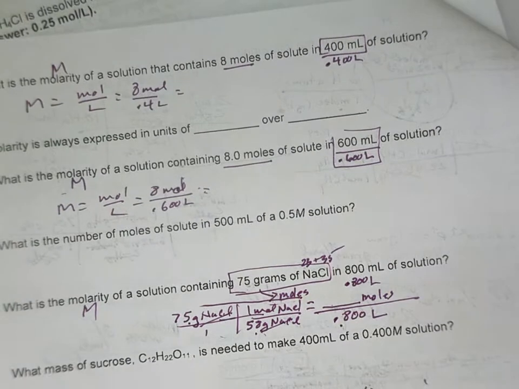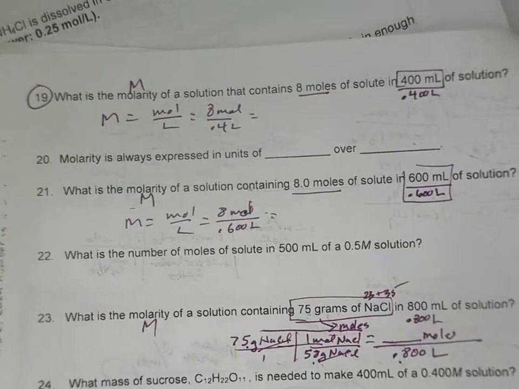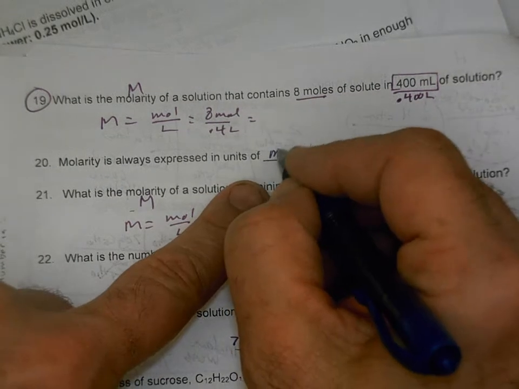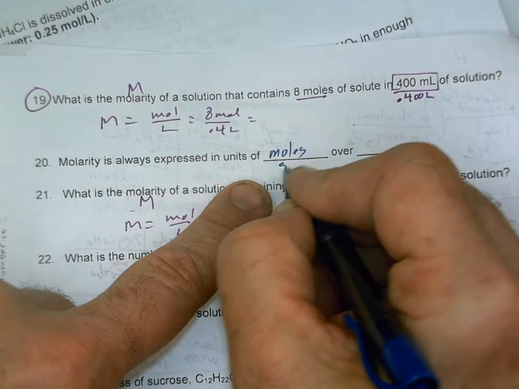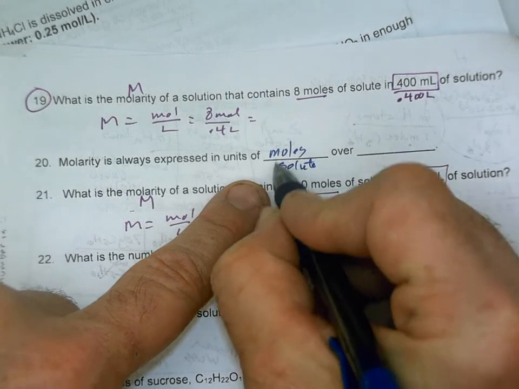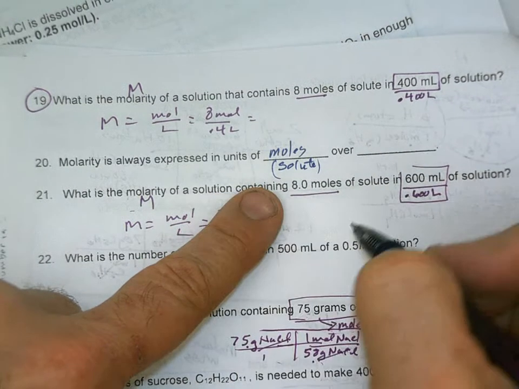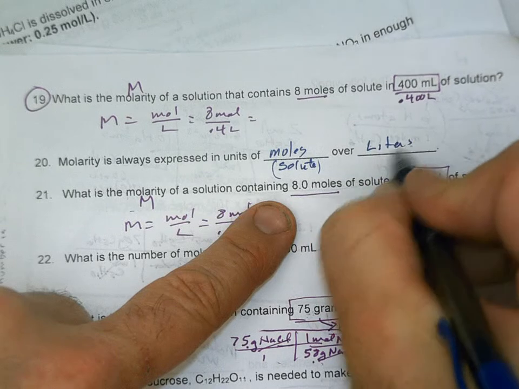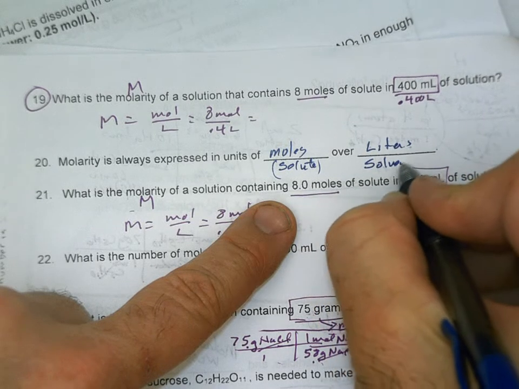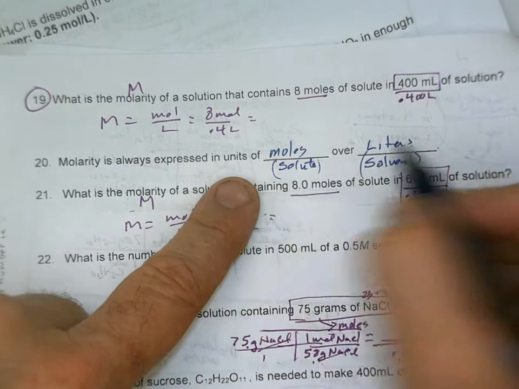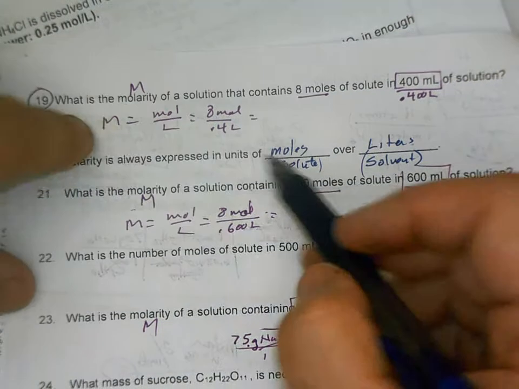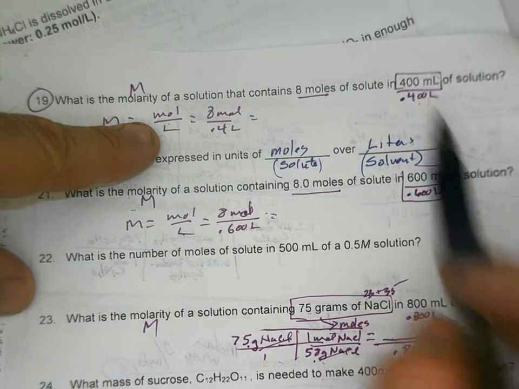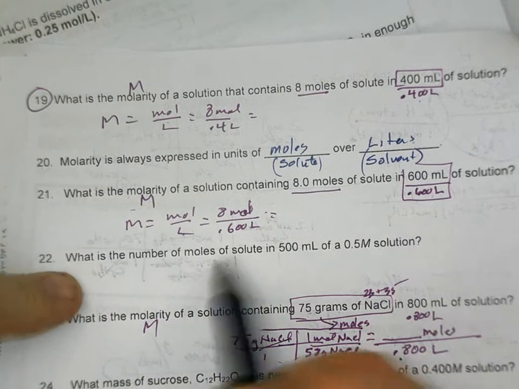Number 20. Molarity is always expressed in units of moles of solute, that's the solid part. You don't really need to worry about the fancy name. Over liters of the solvent, that's the liquid part. But it's moles over liters. So when you're doing the molarity equation, you have to make sure you change milliliters to liters. And we did in this one.